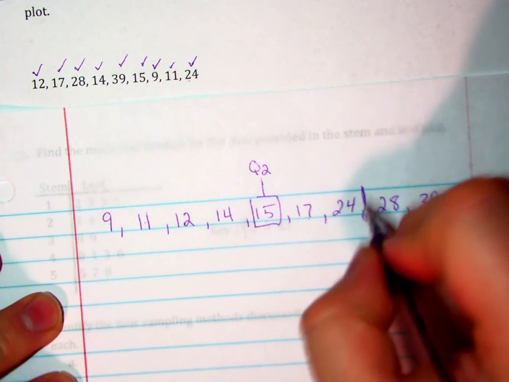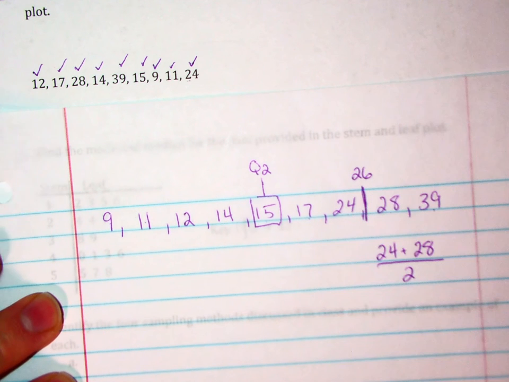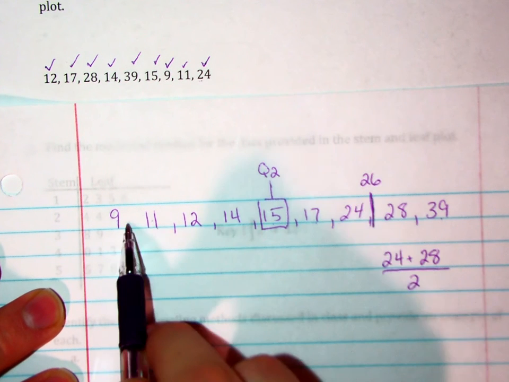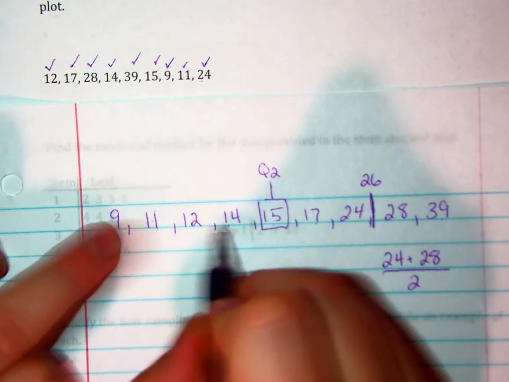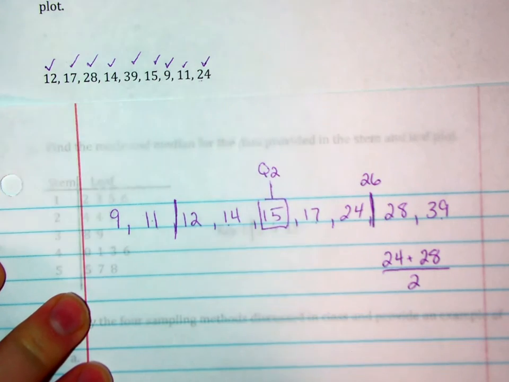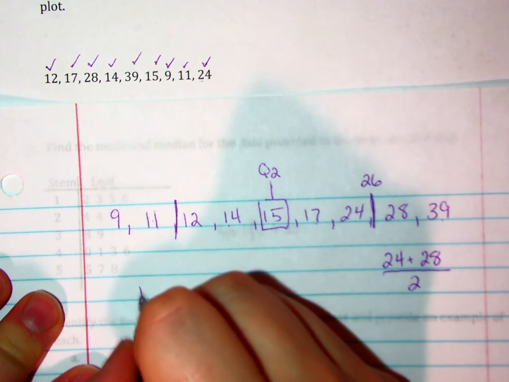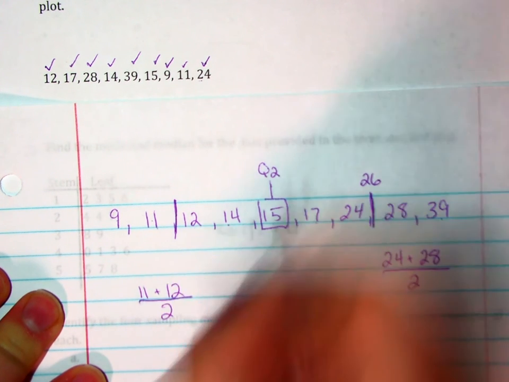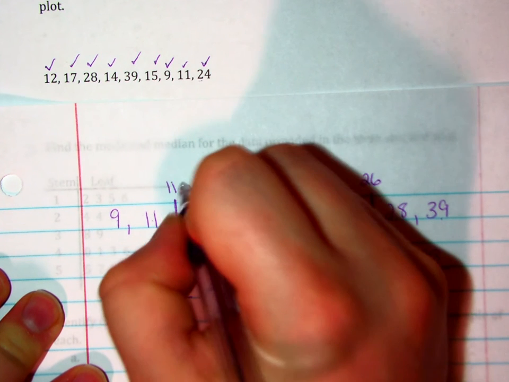So that's going to equal 26. That would be my Q3. Then I will come down here, and I will come to the middle. Again, it's going to be between these 2 terms. So I will need to figure out what 11 plus 12 divided by 2 is, and that would be 11.5.